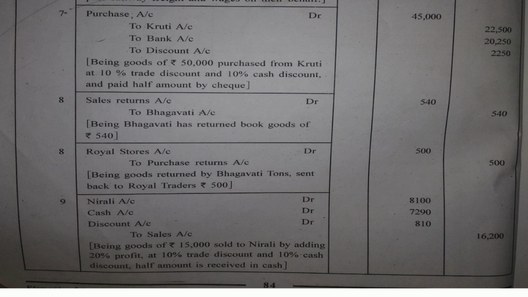Out of 16,200, Nirali has given half amount. Remaining half she has not given. So firstly, Nirali becomes my debtor, and hence Nirali account has been debited here 8,100, which is exact half of 16,200. Remaining half she has given cash. So how much cash she is supposed to give? 8,100.